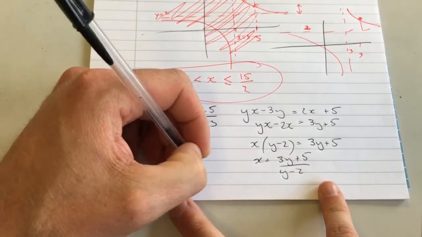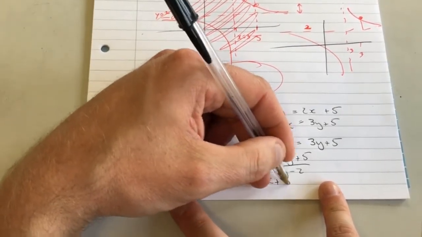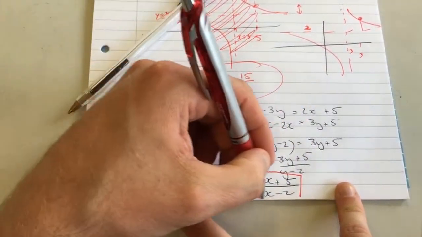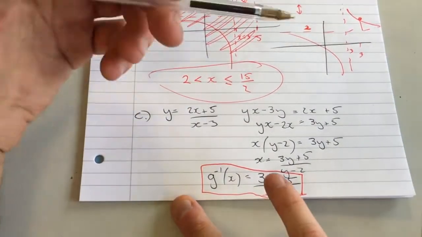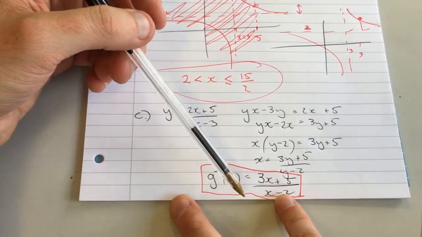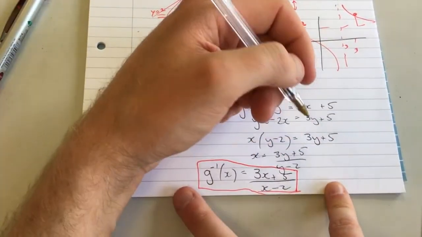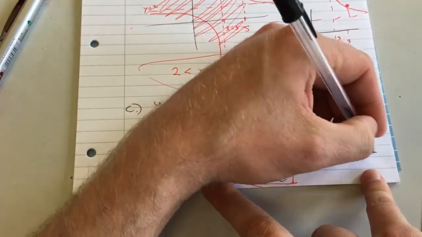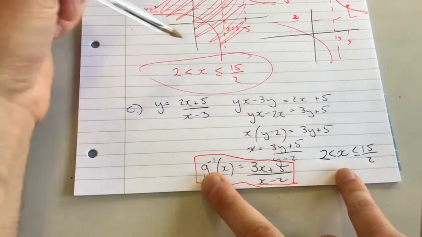So our inverse, g to the minus 1 of x, is 3x plus 5 over x take 2. And it wants us to state the domain of this. So the domain of the inverse is the same as the range of the original. So our domain for this one is going to be x less than or equal to 15 over 2, more than 2. Or whatever, it's got to be the same thing as you had for the last bit. Cool.